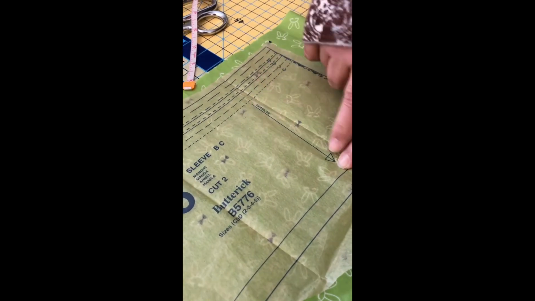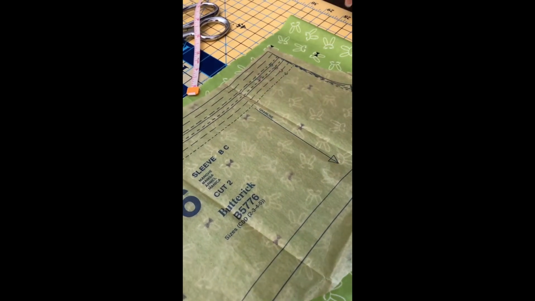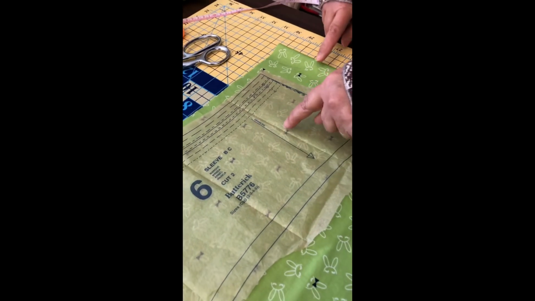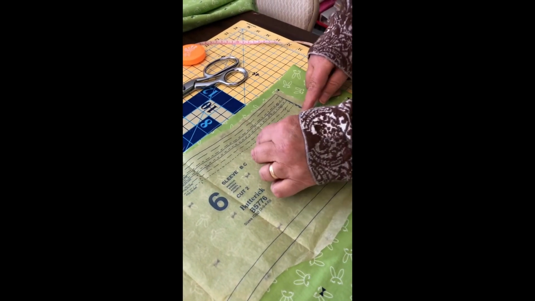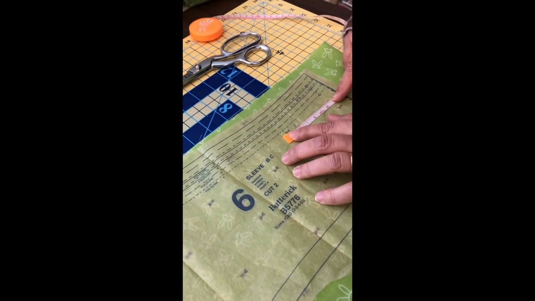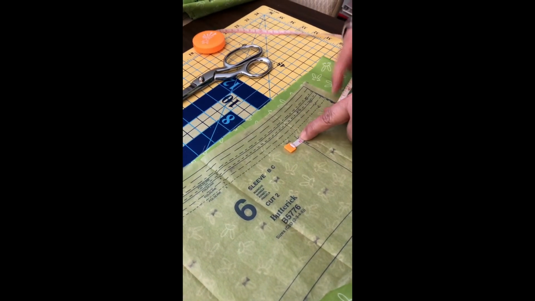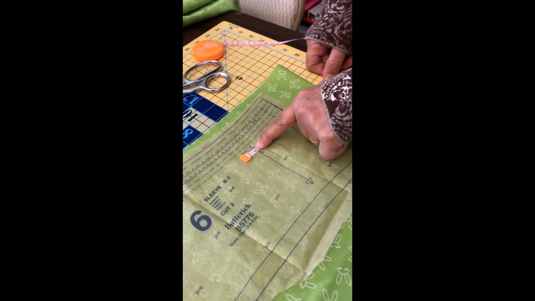When it talks about a grain line, that means that this should be on the straight of grain. When you hear the word straight of grain, they're talking about this process. They're talking about measuring from this point to make sure that you're actually straight. So we're going to go from that line right there. We're going to put 0 on that line, and we're going to go here, and that's 5 3/4.